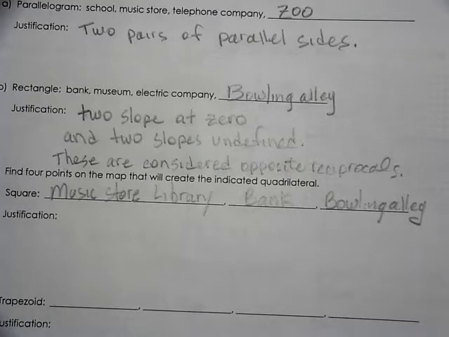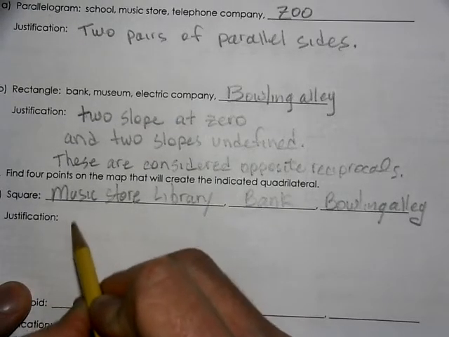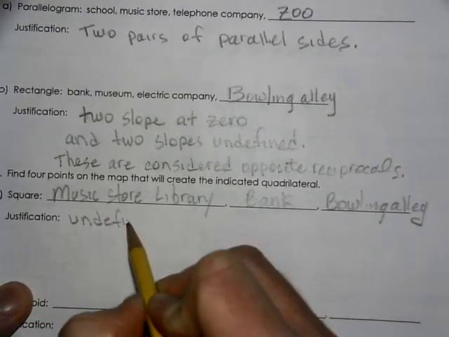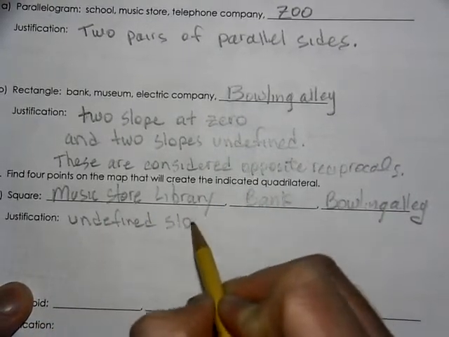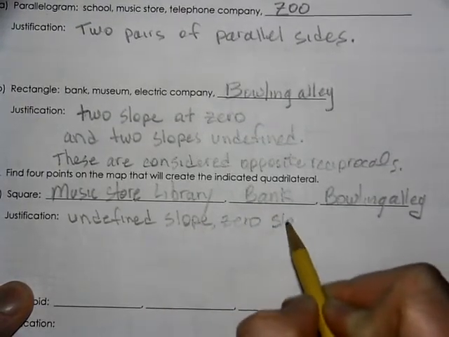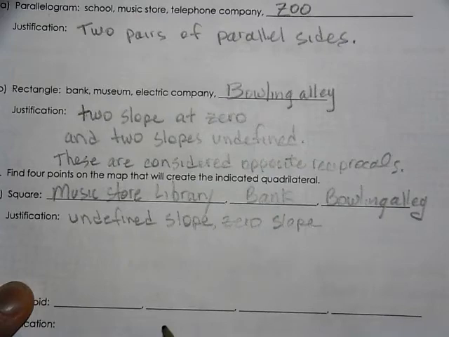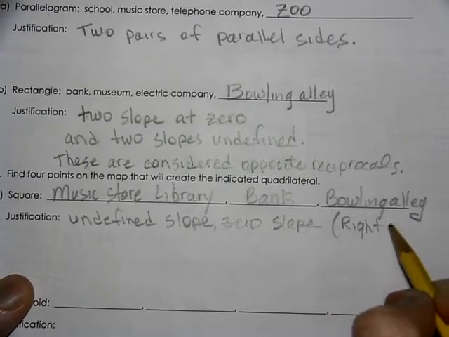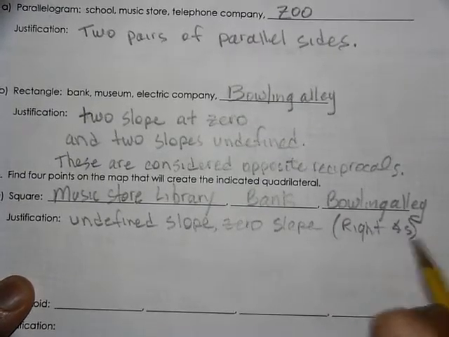And we have undefined slope, 0 slope, so that makes right angles.